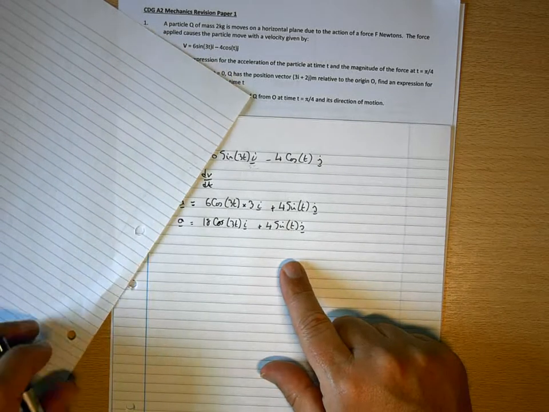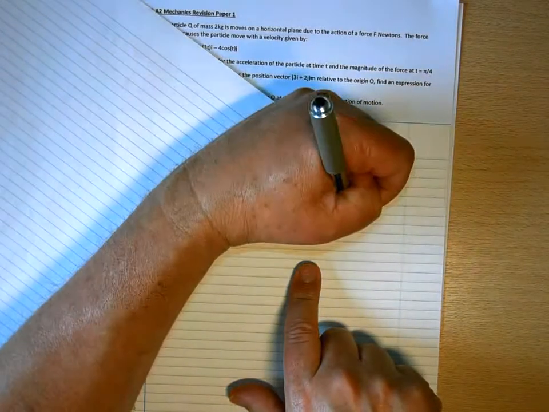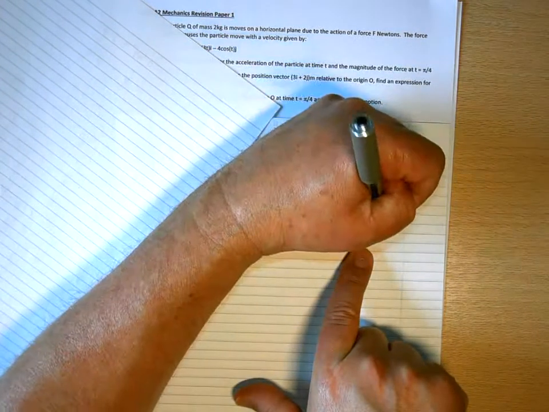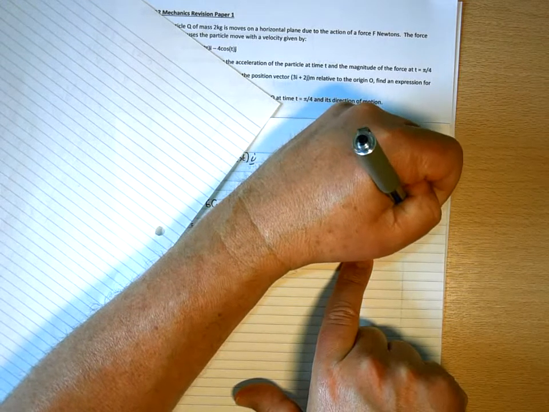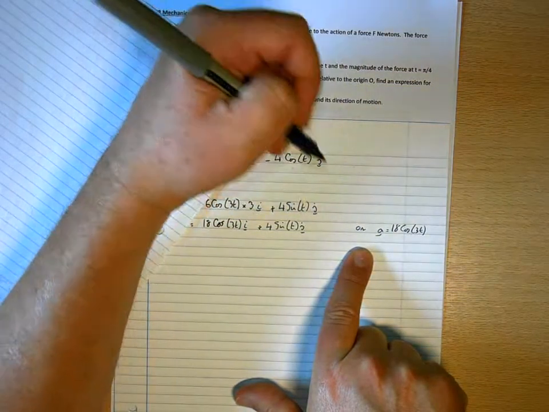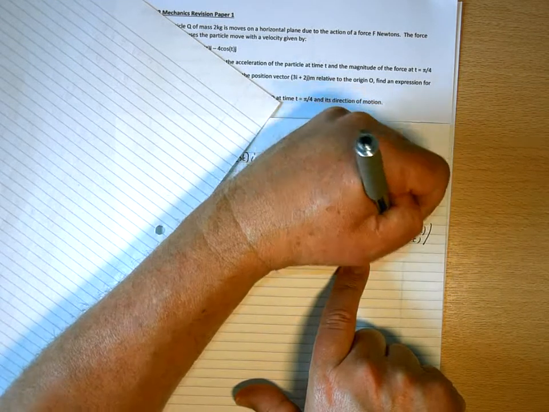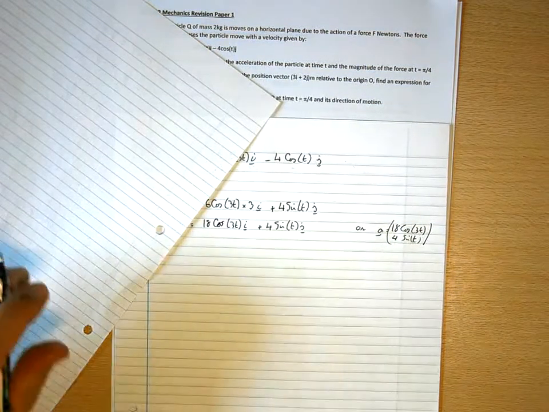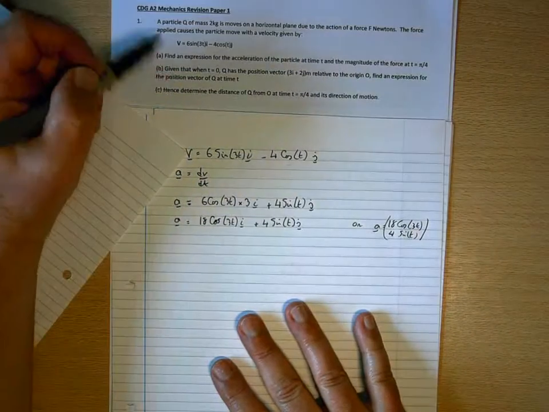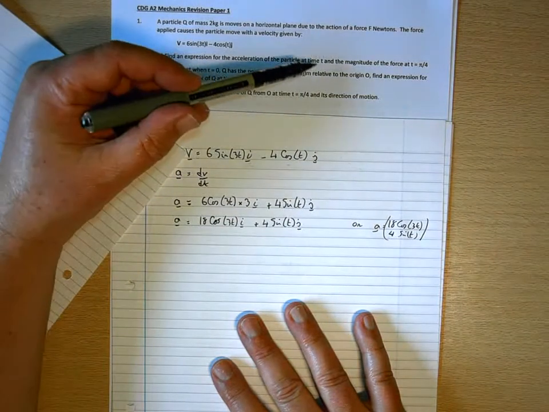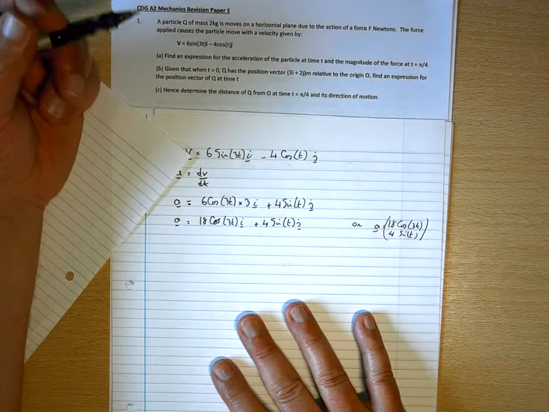When we were doing vector work, I was basically saying you could write it like that with i's and j's, or if you wanted to, you could write that as a column vector with the 18 cos 3t on the top of the column vector and the 4 sine t underneath. So that would mean exactly the same thing, however you're happiest working with it. So that's the expression for the acceleration, but then it's asking as well for the magnitude of the force at t equals pi by 4.